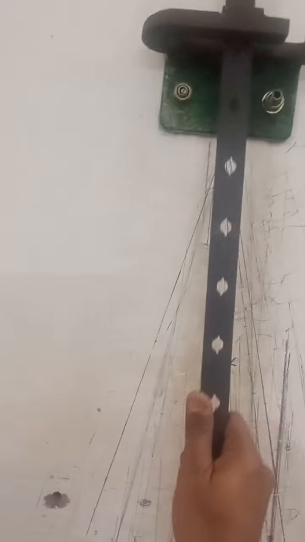Again we will measure the length and the time taken, and divide by the total number of oscillations to obtain the time period for that length. Similarly, we will keep changing the length using these holes, and keep recording the time period. So that is from one side.